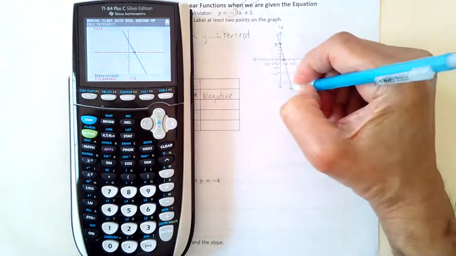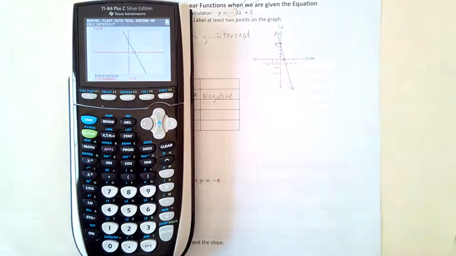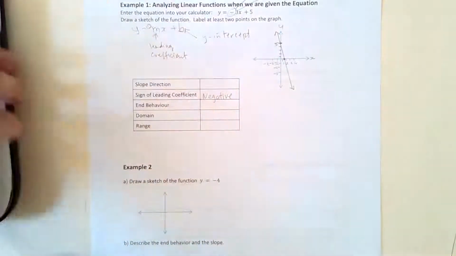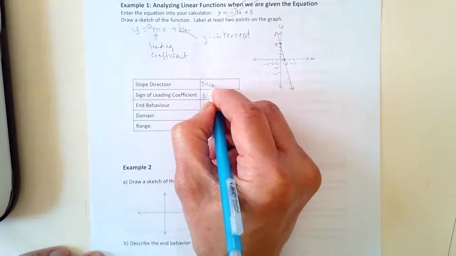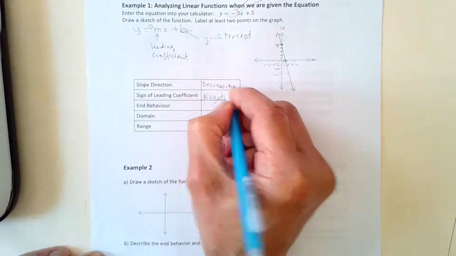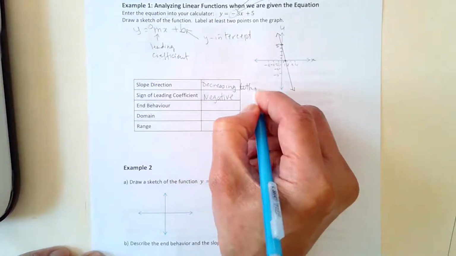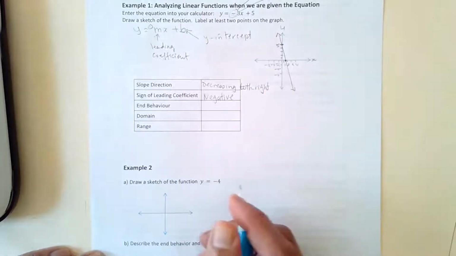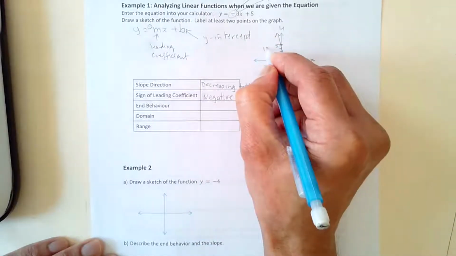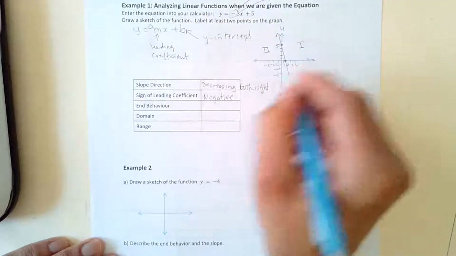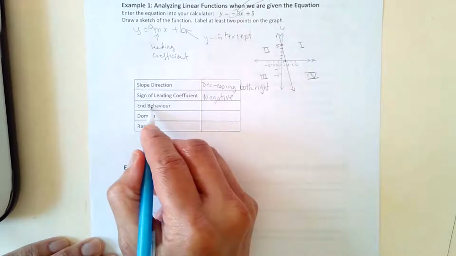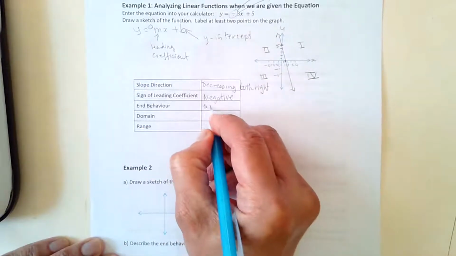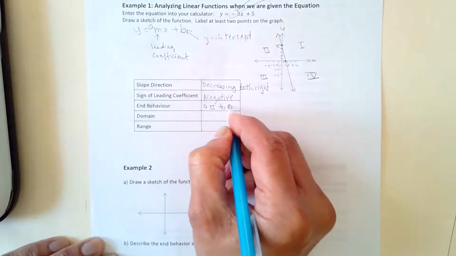And I indicated an arrow because there's no restriction on my graph. So this graph is directly decreasing to the right. Now, this is quadrant 2, quadrant 1, quadrant 3, and quadrant 4. So end behavior is from quadrant 2 to quadrant 4.